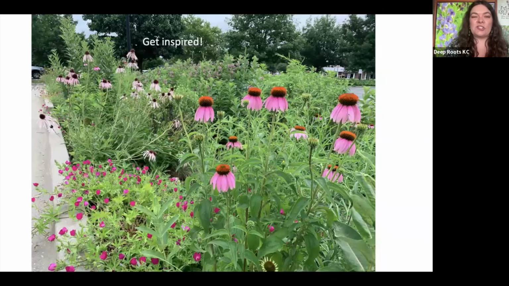And of course, before you start your designs, I want you to get inspired. Come out and visit us at the Anita B. Gorman Conservation Discovery Center. Go to Burr Oak Woods or your local MDC Nature Center or conservation area just to see what looks good. What do you like?